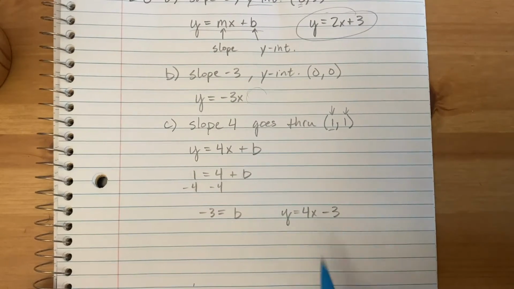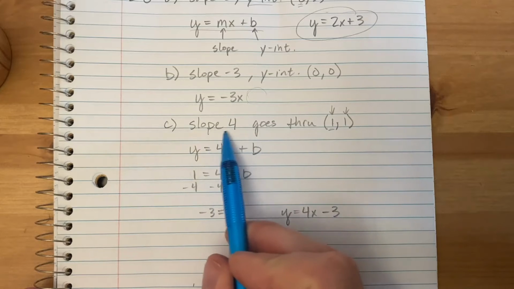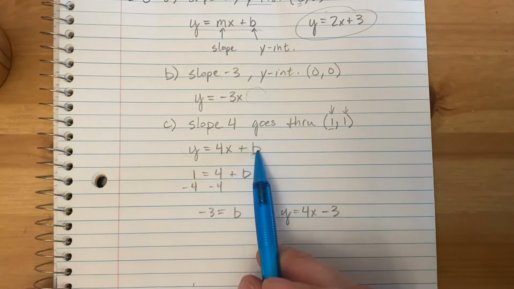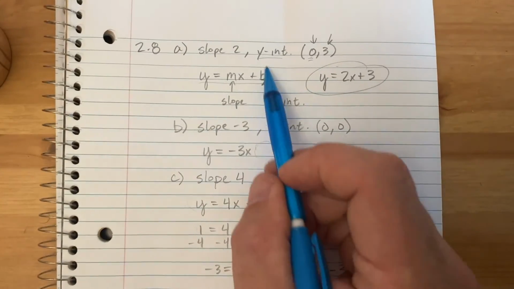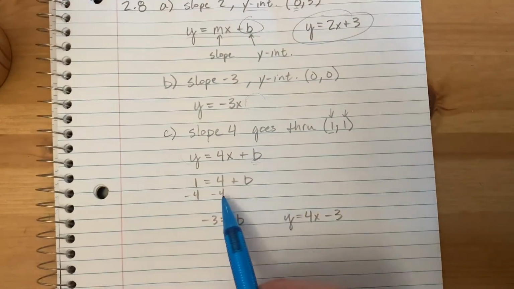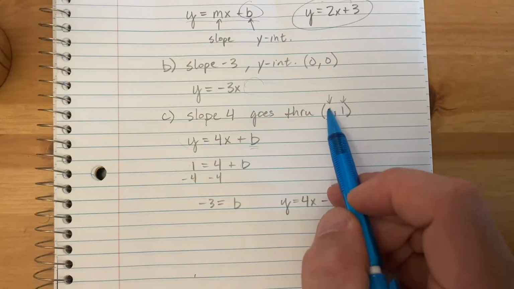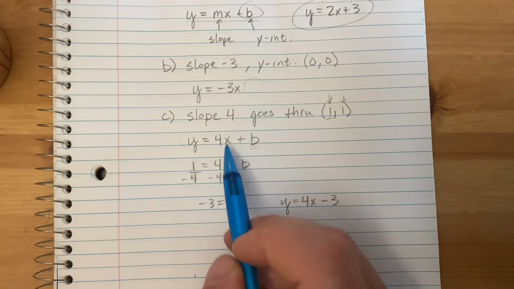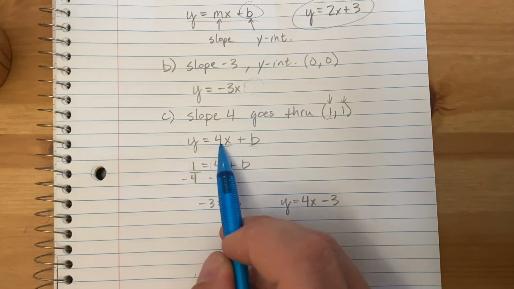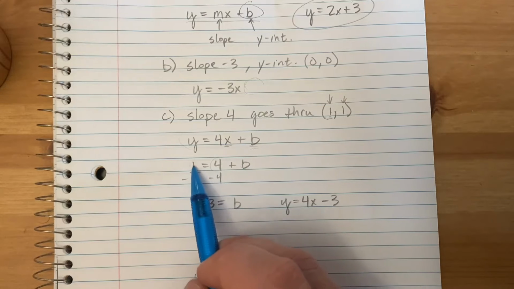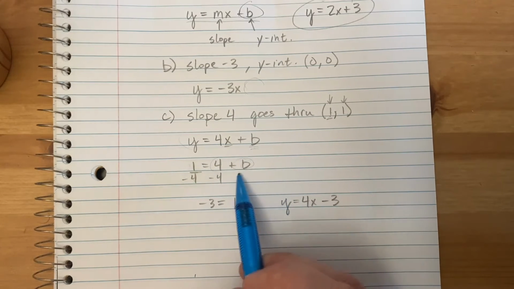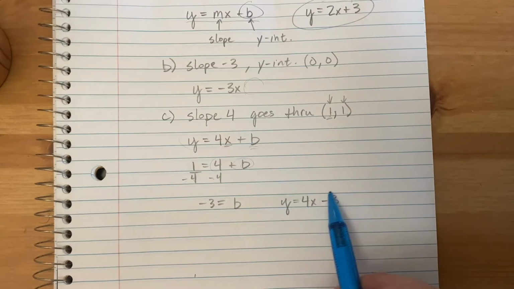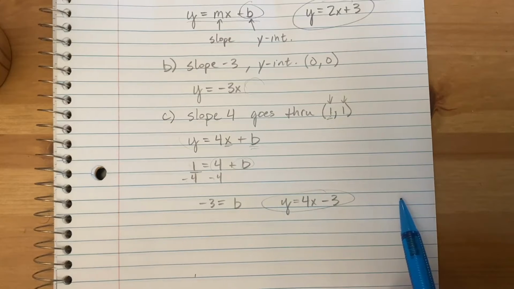Sorry if you didn't see that. Again, we know the slope is 4, so we can start with this, and this is an unknown, that's what we're looking for. So I just called it b, since that's what we call it in our general equation of a line. Then I plugged in this point, 1 for x and 1 for y. 4 times 1 is just 4. So we get this equation with just a single unknown that we can easily solve for. Subtract 4 from both sides, and we're left with b equals -3. That's our intercept. So there's our final equation for that one.